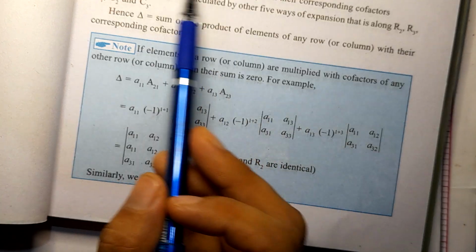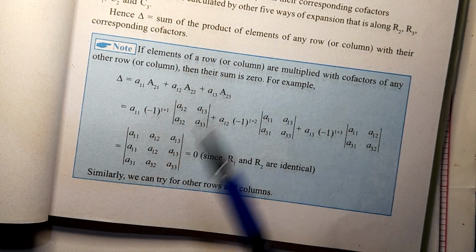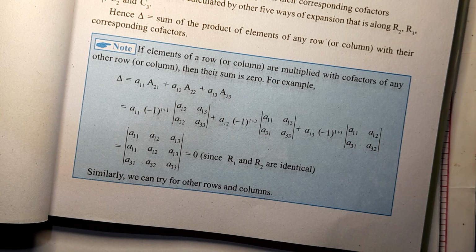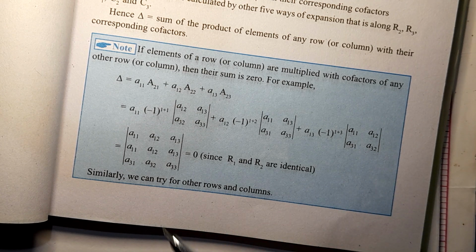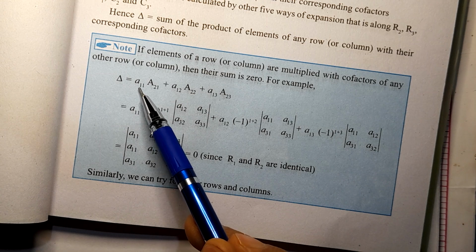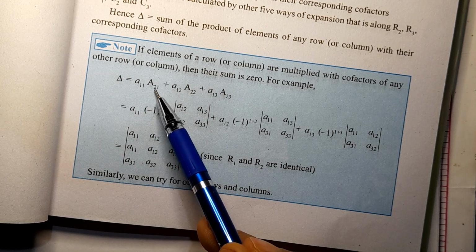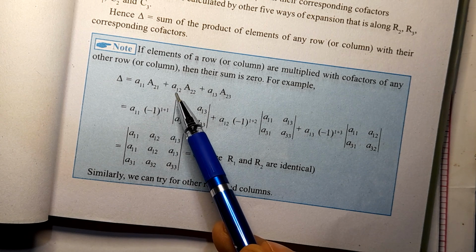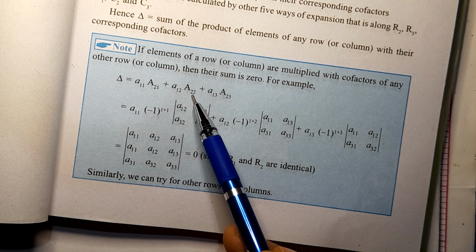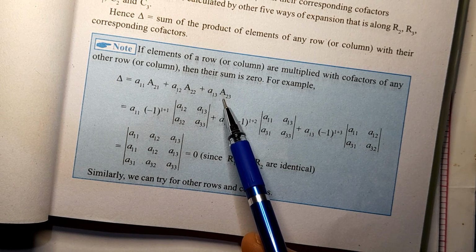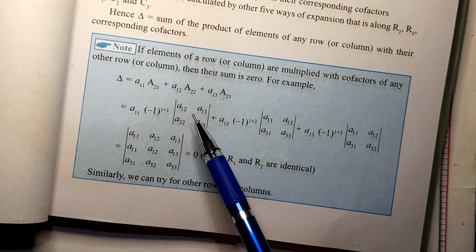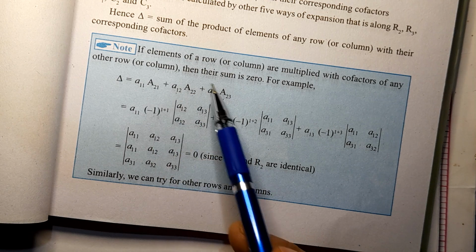Along the same row the determinant can be zero or nonzero, but if you interchange, taking elements of the first row with cofactors of the second row, the result will be 0.